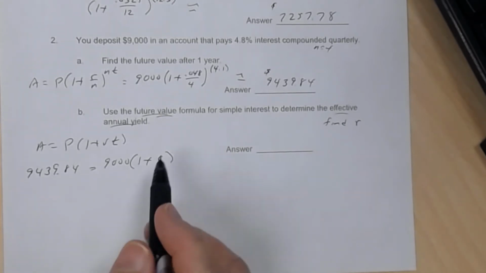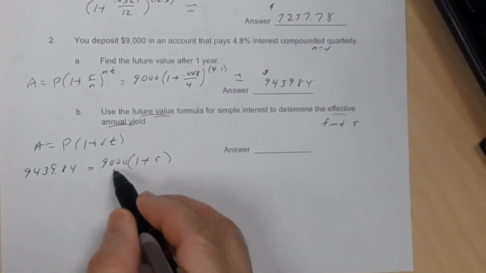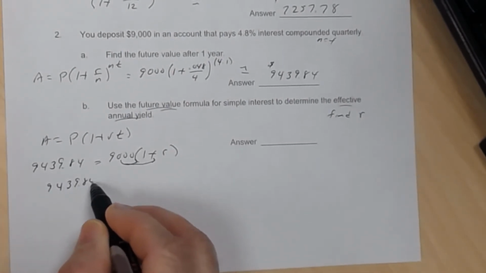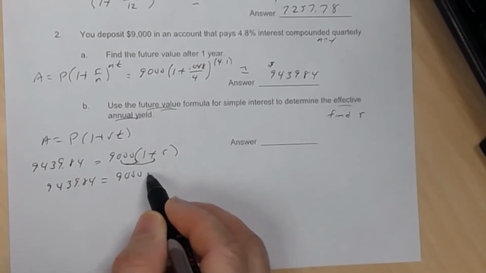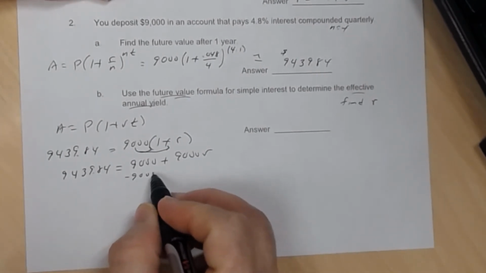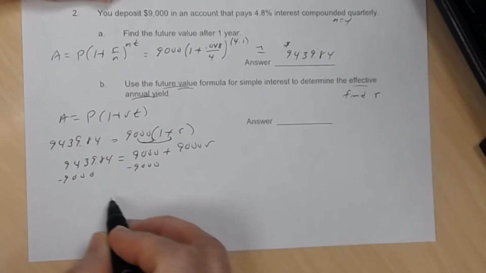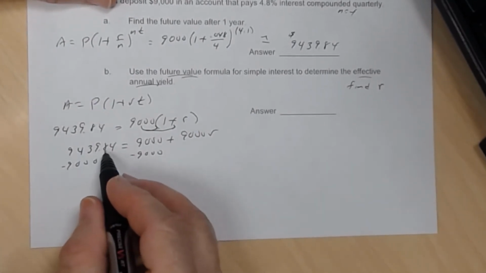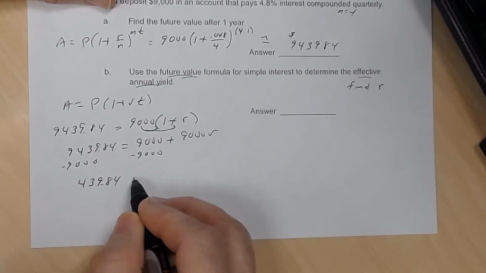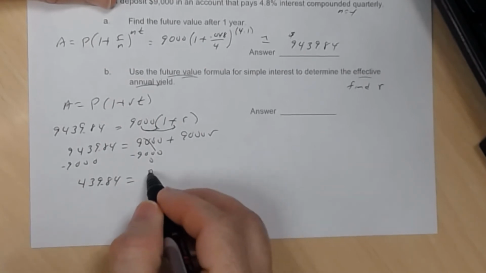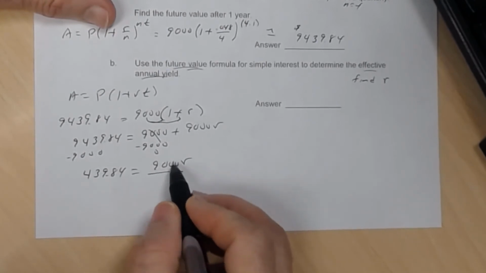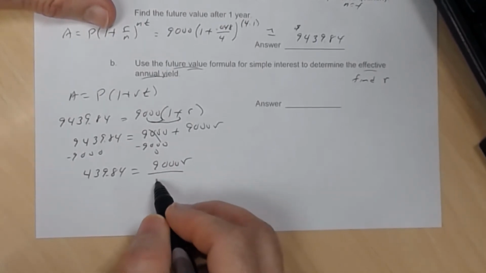Now what you can do here is use some algebra to get R by itself. Let's distribute. So I get $9,439.84 equals 9,000 plus 9,000 R. The next step is to subtract 9,000 from both sides and then combine like terms. $9,439.84 minus 9,000 is $439.84, and that equals 9,000 R. To get R by itself, you divide both sides by this coefficient, because right now you're multiplying. The opposite of multiplication is division.